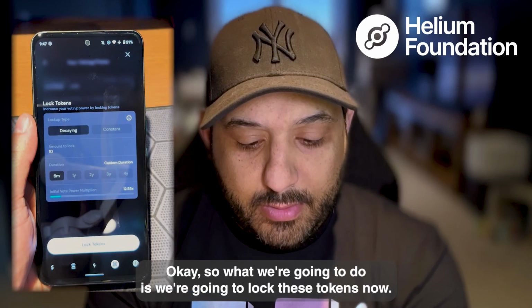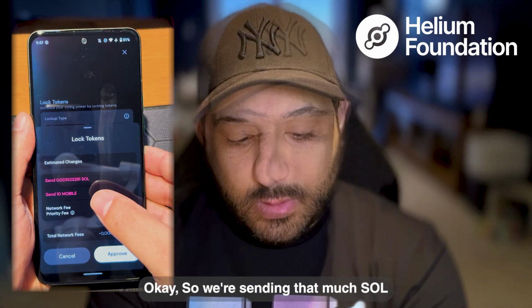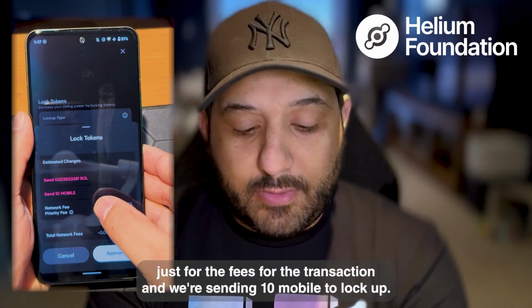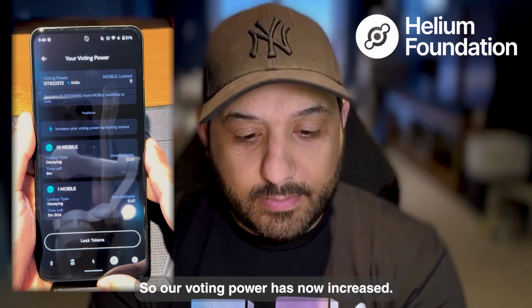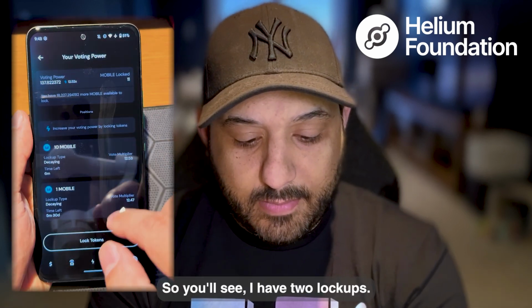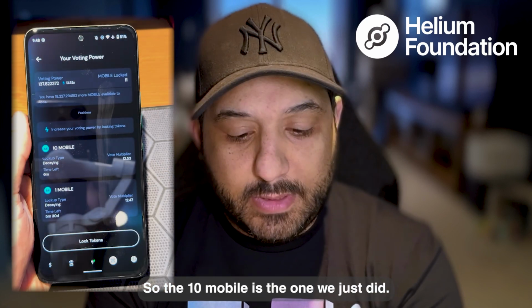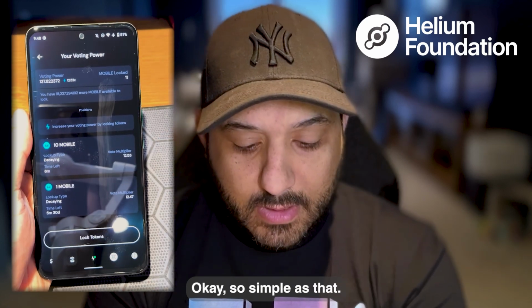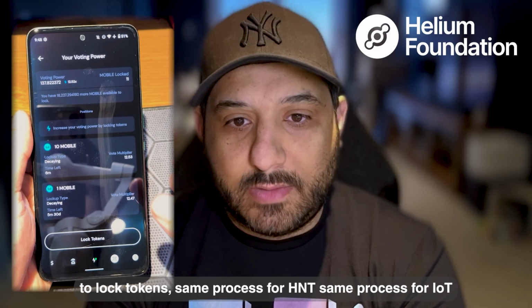Okay, so what we're going to do is we're going to lock these tokens now. Okay, so we're sending that much SOL. That's basically just for the fees for the transaction. And we're sending 10 mobile to lock up. So we're going to click approve. Okay, so our voting power has now increased. All right, so you'll see I have 2 lockups. I've got 10 mobile and 1 mobile. So the 10 mobile is the one we just did. Okay, so simple as that to lock tokens. Same process for HNT, same process for IoT.